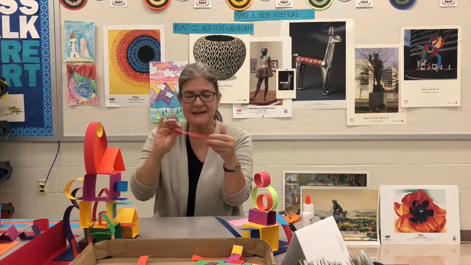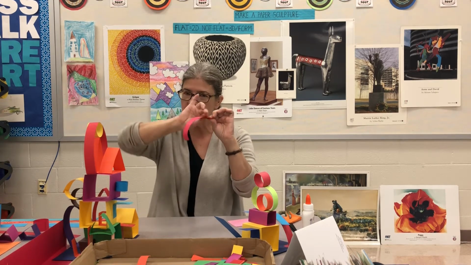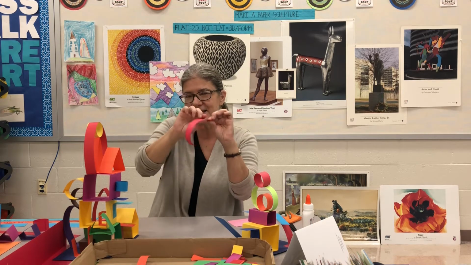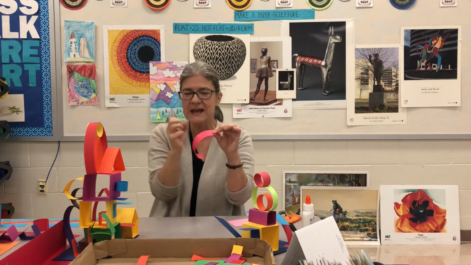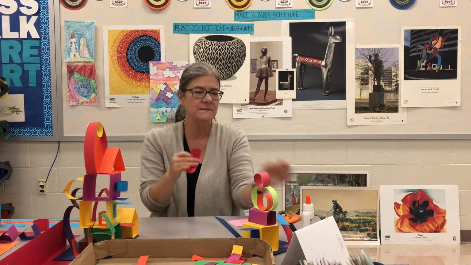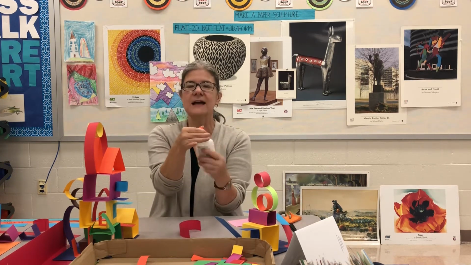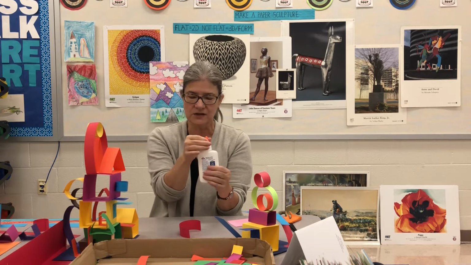I'm gonna roll this up. So I'm gonna hold it on the flat part, and I'm just gonna kind of turn my wrist a little, like I'm turning a little teeny tiny doorknob, and that will help that paper begin to curve. The paper wants to spring back open, so when you glue it, I like to use regular glue, but you might like to use a glue stick better.